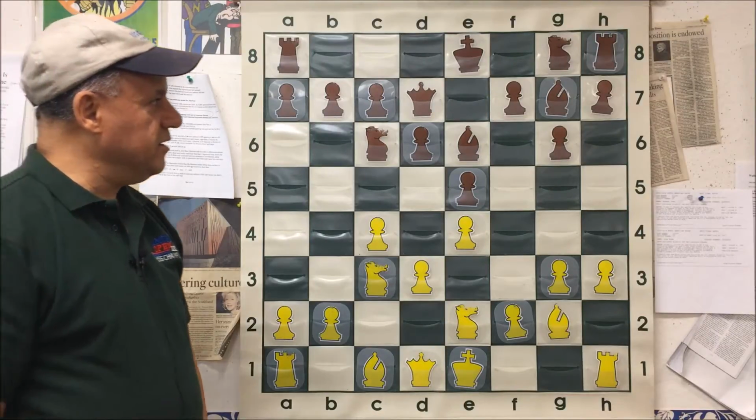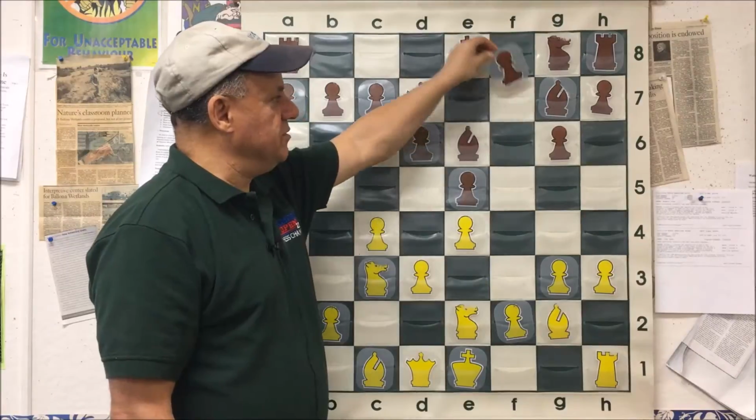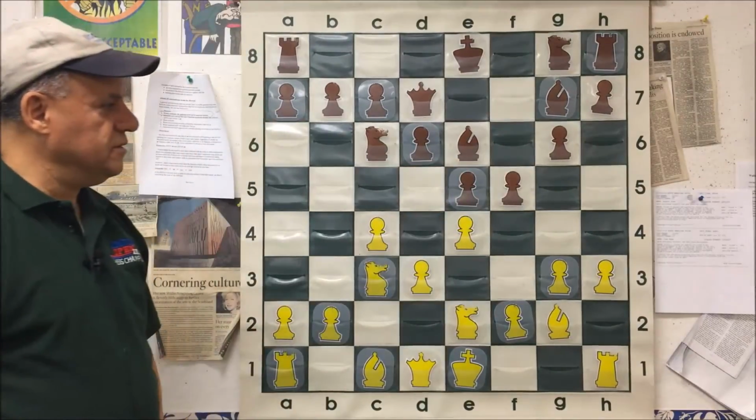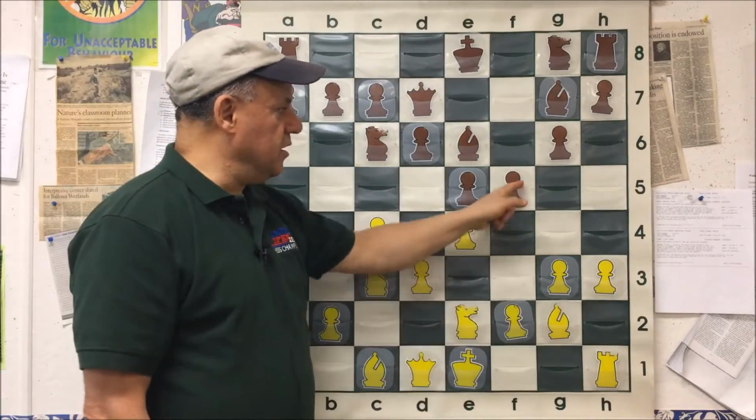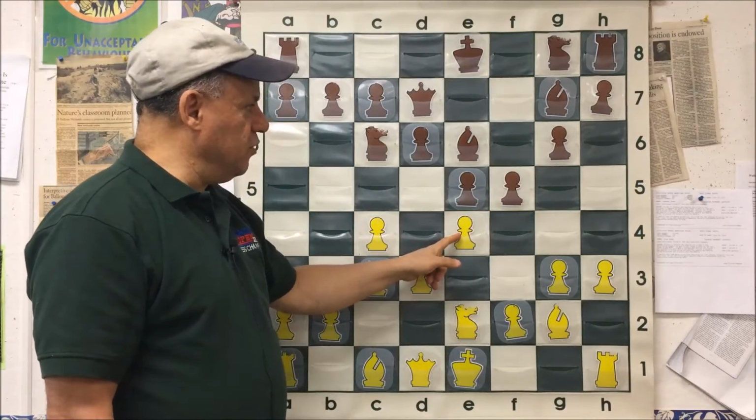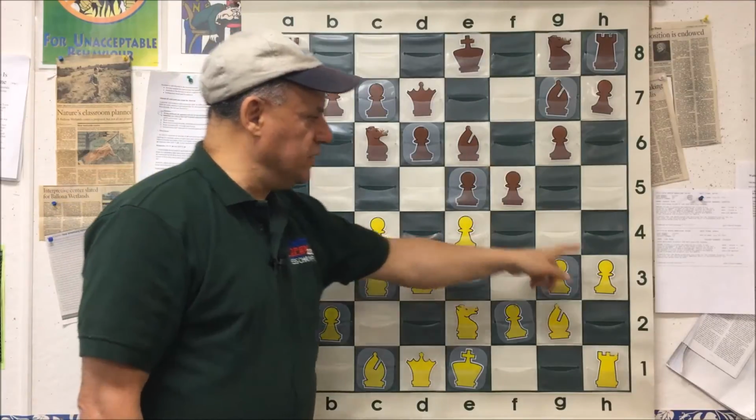It's black to play, played f5. So it looks like he can castle, but there's still a problem. If he castles, I trade over here, and no matter how he responds, I win this pawn.